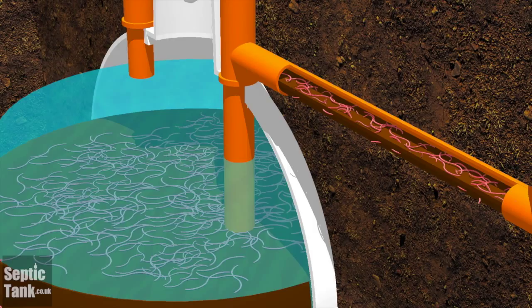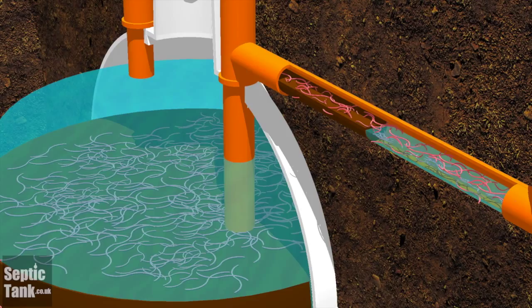As the worms eat and remove all the sludge and the fat and the grease from the soakaway pipes, this will allow the wastewater to flow freely once again. Not only fixing and unblocking your soakaway, it'll also keep it unblocked for good.